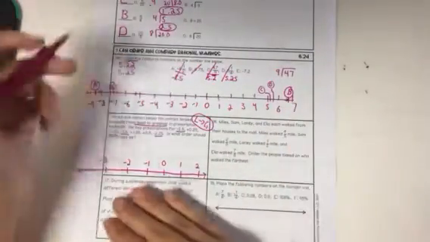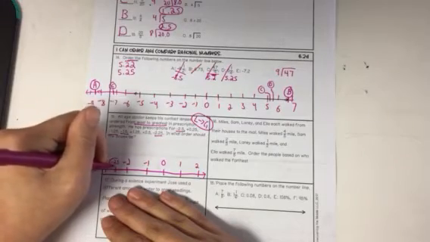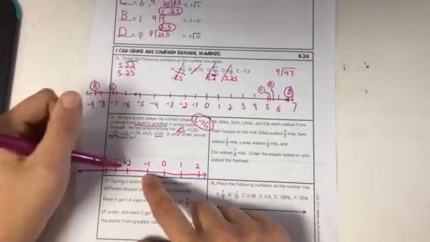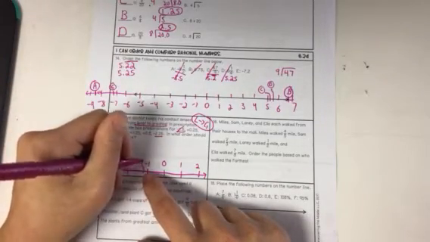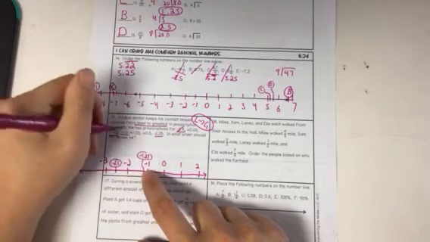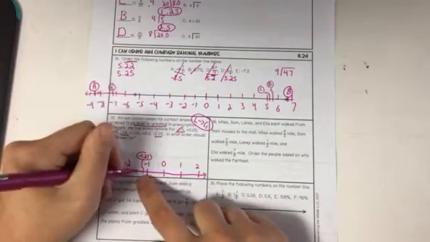So -2/5 is smack dab between -2 and -3. -1 and 25/100 should be pretty close to -1. -1 and 5/10 should be halfway.